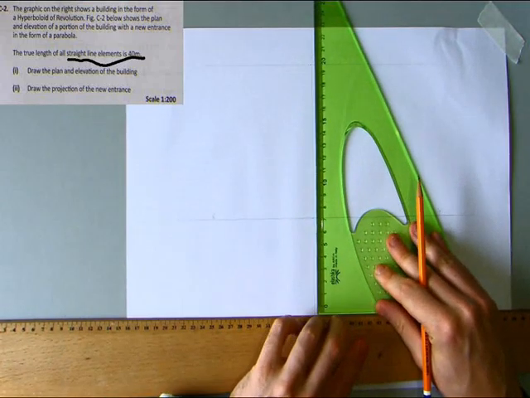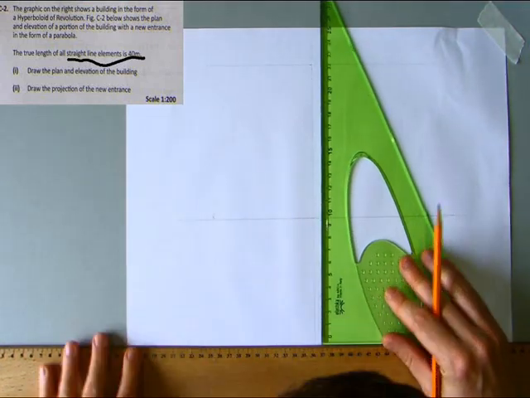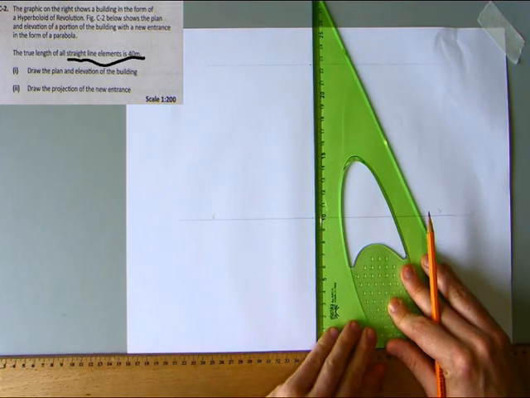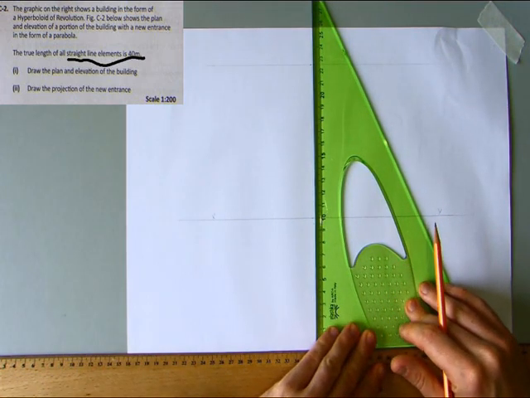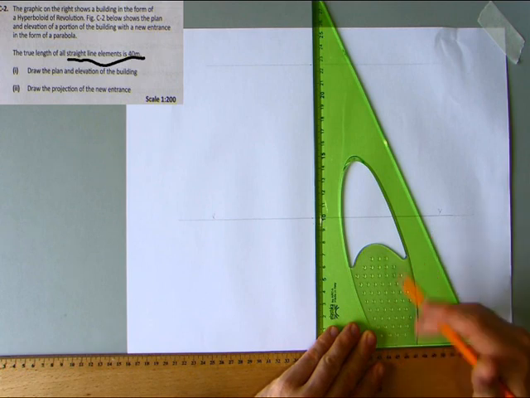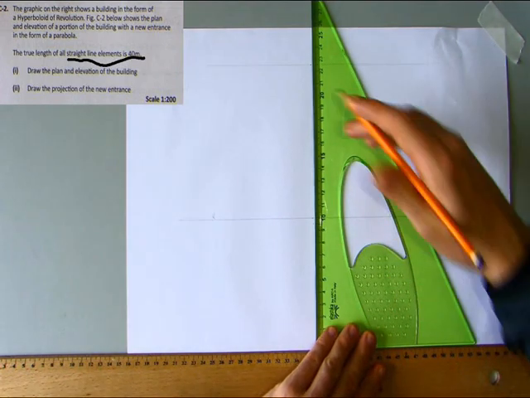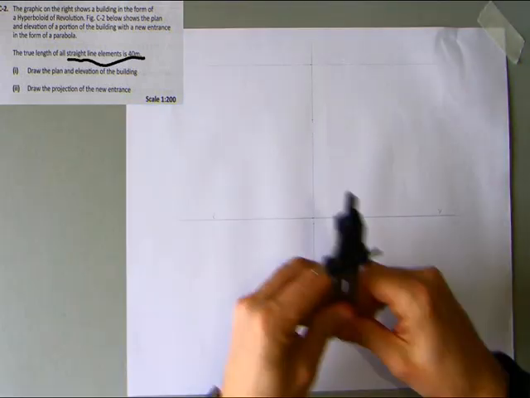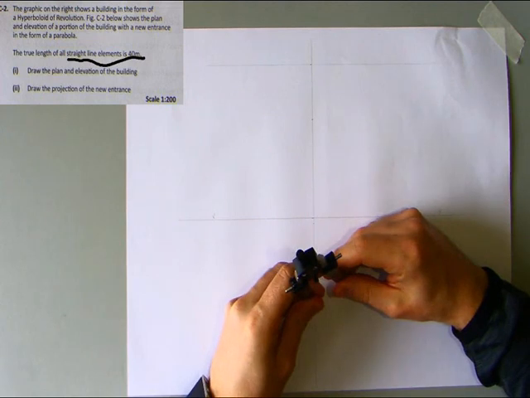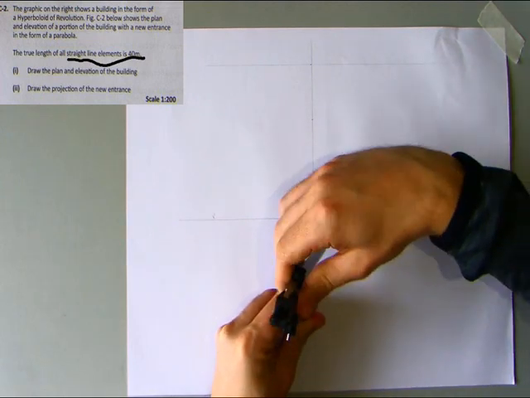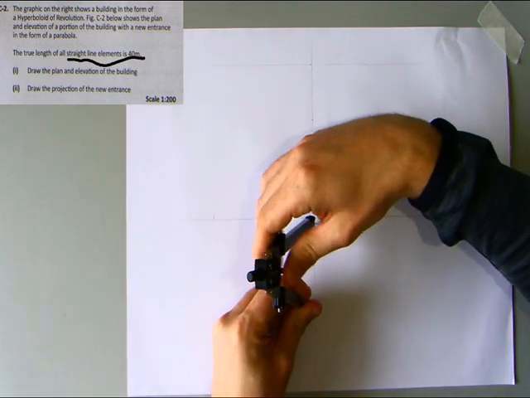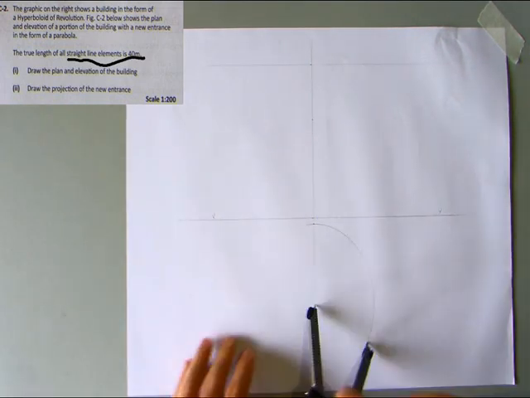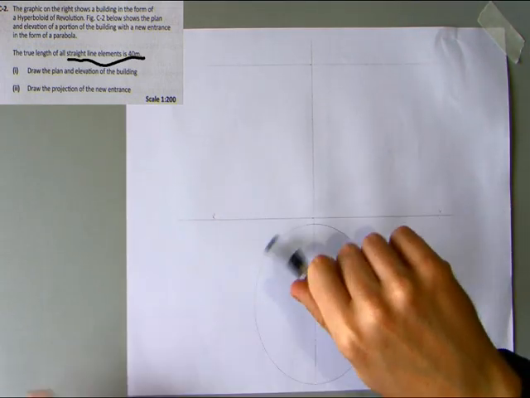So for the throat circle, we are measuring 12 meters and 4 meters, which is 16 meters. So therefore half that is 80. So 80 millimeters. Take my compass and set that up to my measurement of 65 millimeter radius.